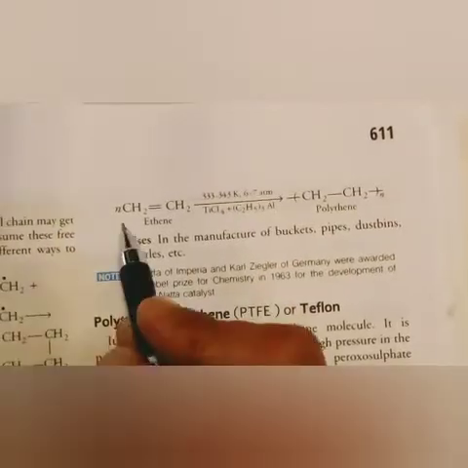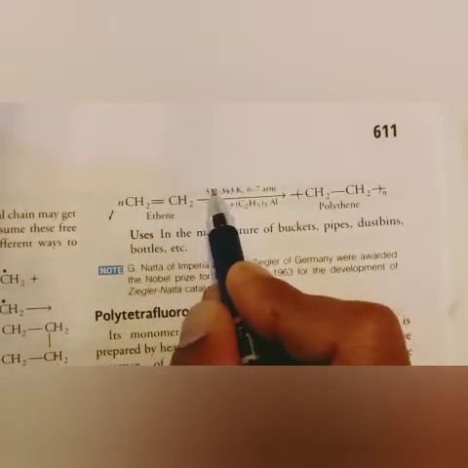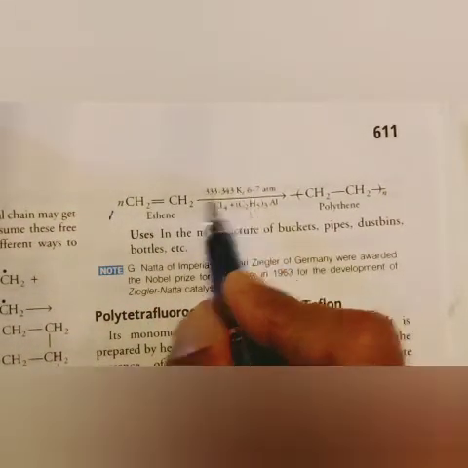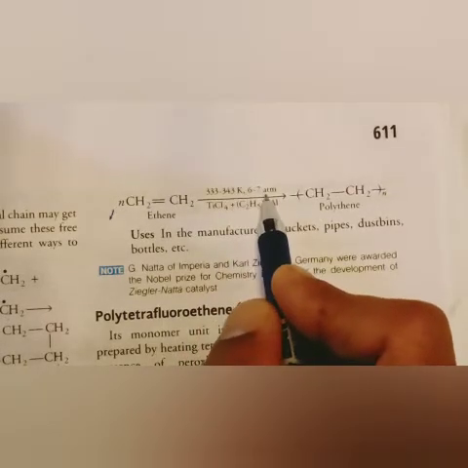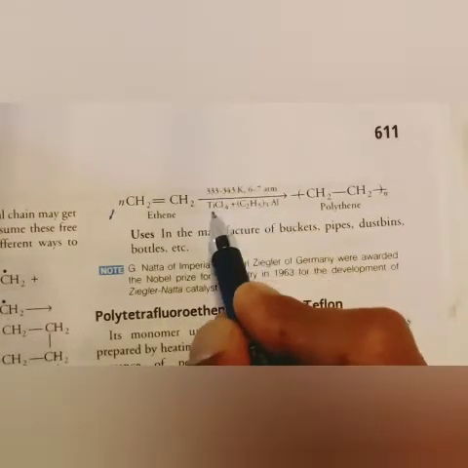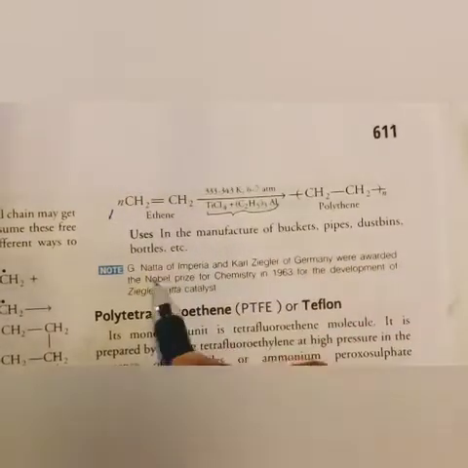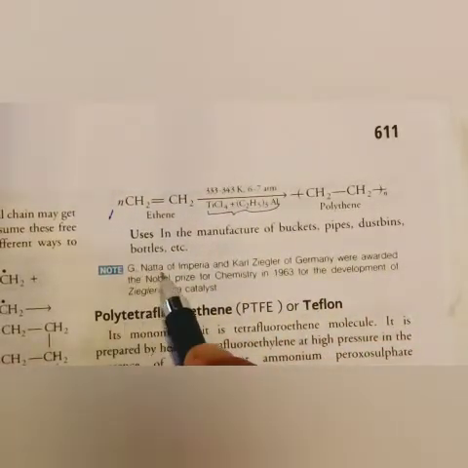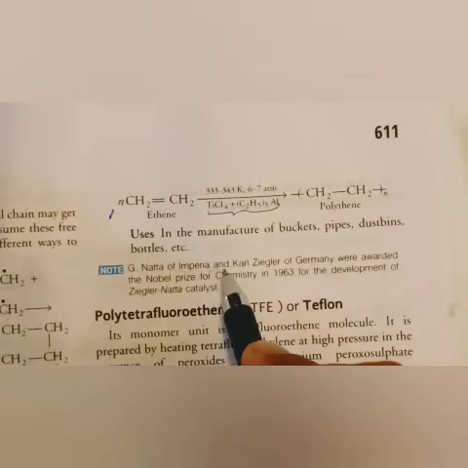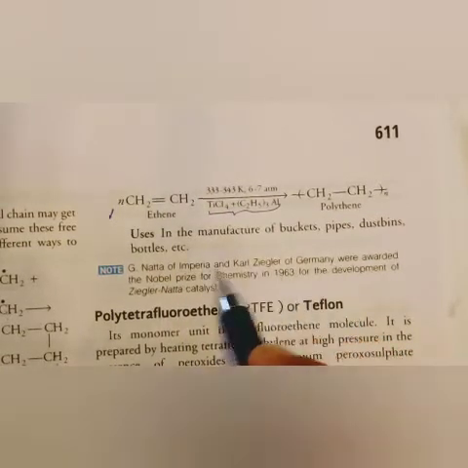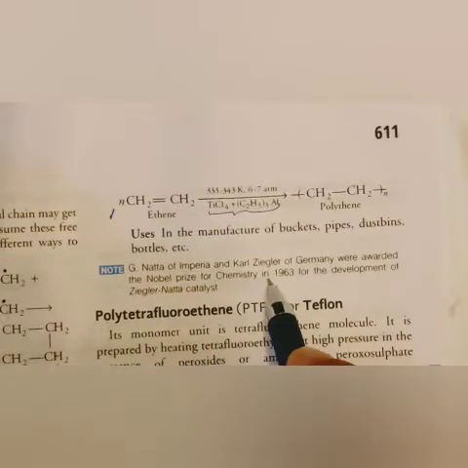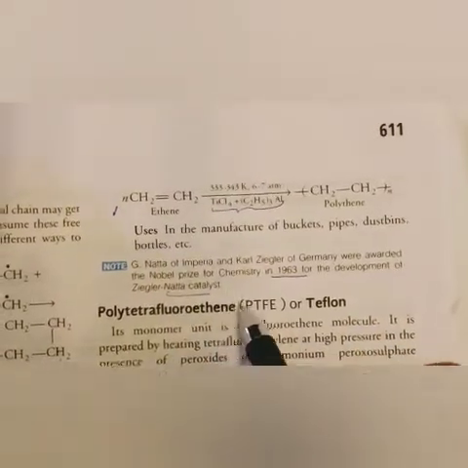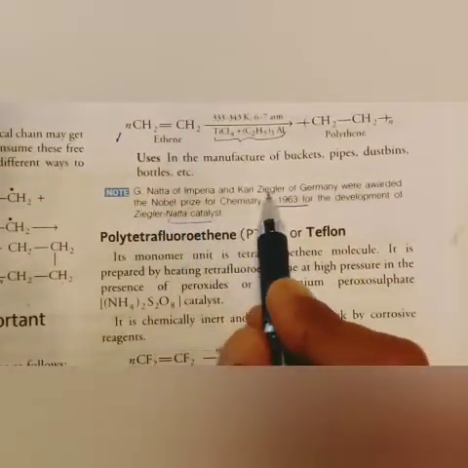The preparation of this is also the same, only this is changed here. In place of that 1000 to 2000 atmosphere, 6 to 7 atmosphere is there, and the Ziegler-Natta catalyst is used. It is used to manufacture buckets, pipes, dustbins, and bottles. Natta of Italy and Karl Ziegler of Germany were awarded the Nobel Prize in Chemistry in 1963 for the development of the Ziegler-Natta catalyst. That's why the name is Ziegler and Natta.